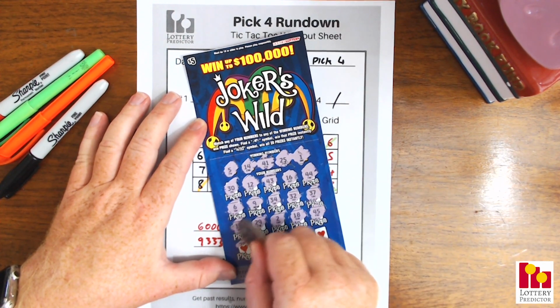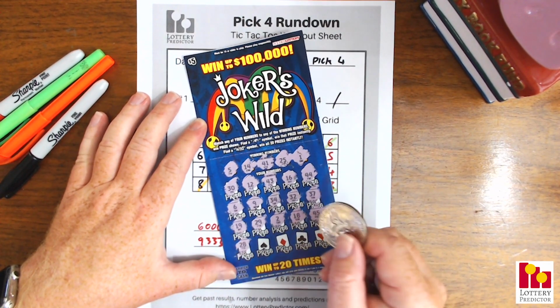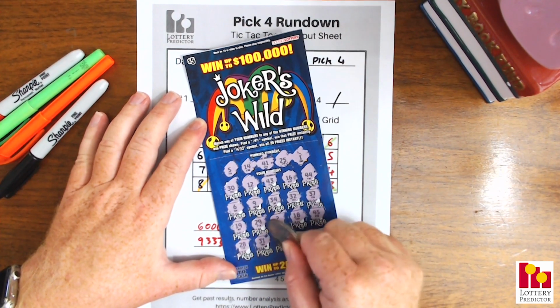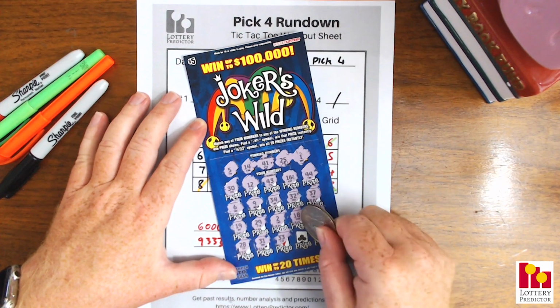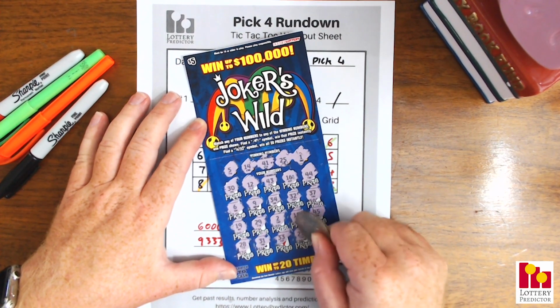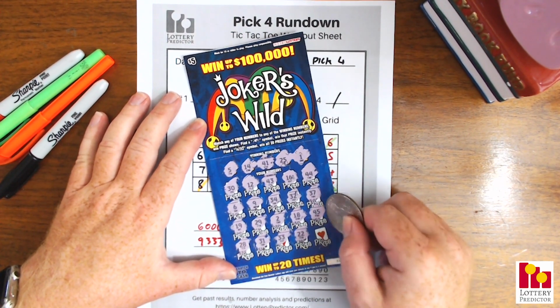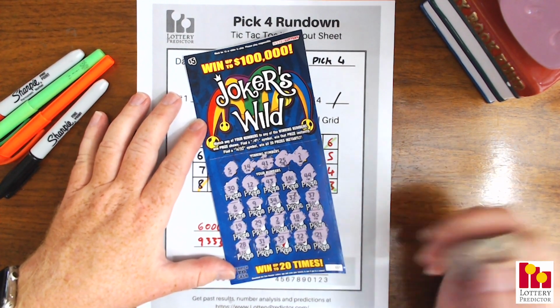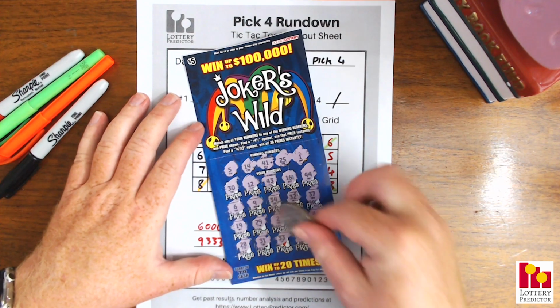I have actually won on the very last number before, so we're going to keep our fingers crossed all the way. 28, nothing there. 31, nothing there. 33, nothing there. 22, not quite. Alright, will we get on the last one? 21, nope. So unfortunately nothing on this card, but that's okay.